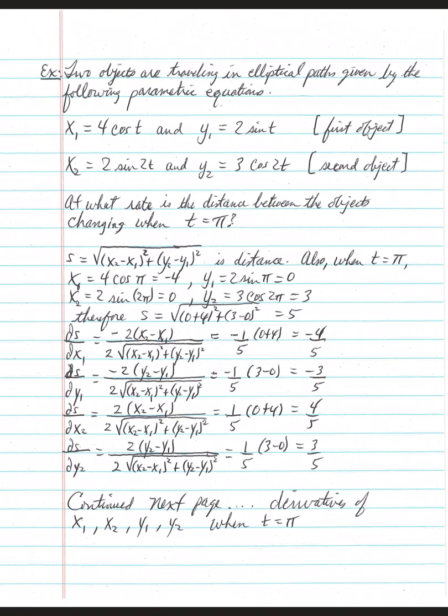Two objects are traveling in elliptical paths given by the following parametric equations. The first object is moving with these x and y components with an underlying variable of t. The second object has x and y components given. At what rate is the distance between the objects changing when t equals pi? Well, let's write down the distance formula. This is the distance.